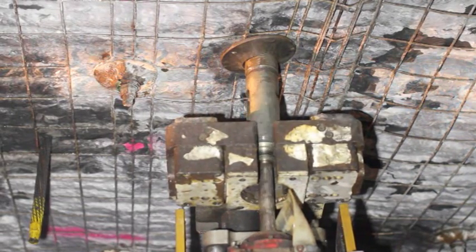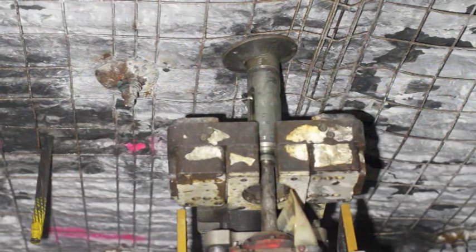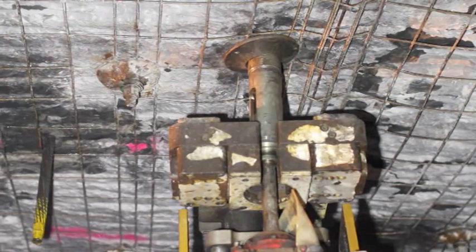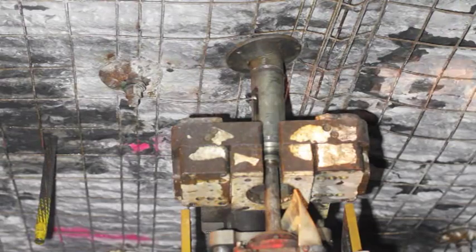The TTX bolts can be torque tensioned to between 7 and 9 tonnes using the drill rig motor and up to 24 tonnes using a torque multiplier.